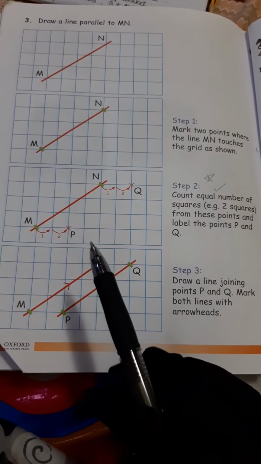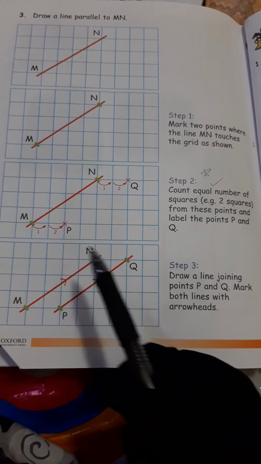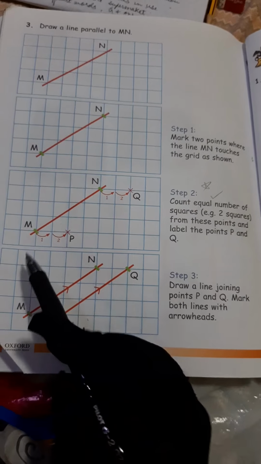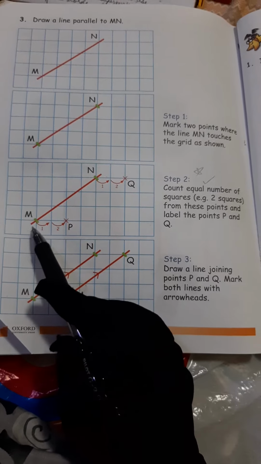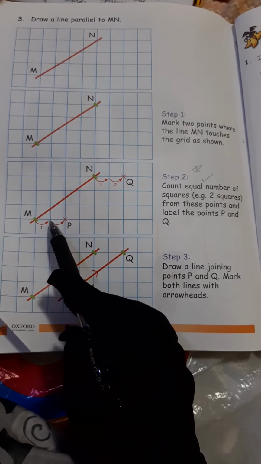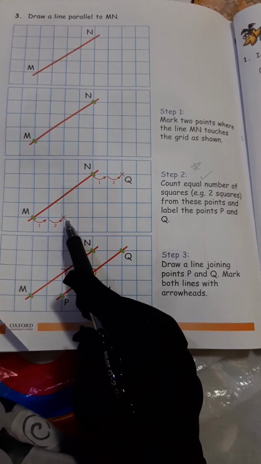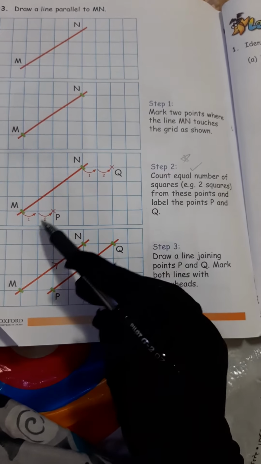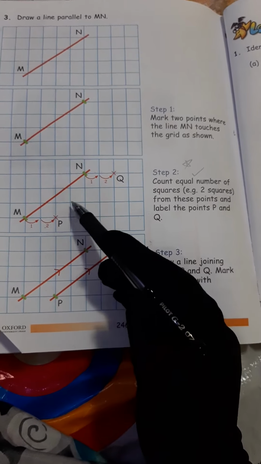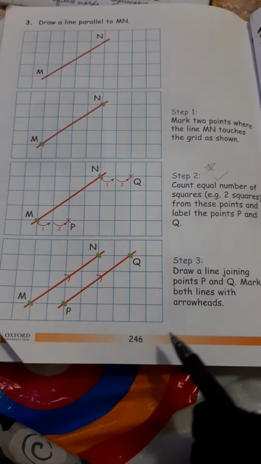See, MN is the given slant line, so you are going to count 1 square box, 2 square boxes. Again, from N, 1 square box, 2 square boxes. Then you are going to join these 2 points to form a line that will be parallel to MN.